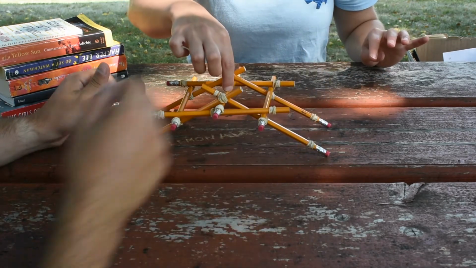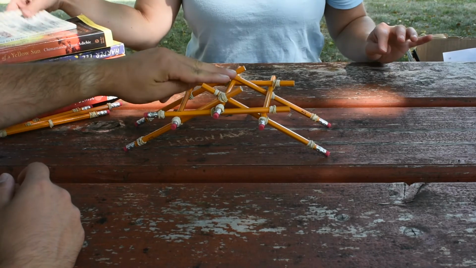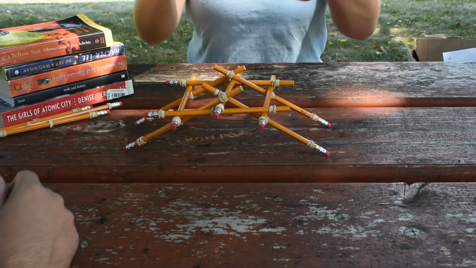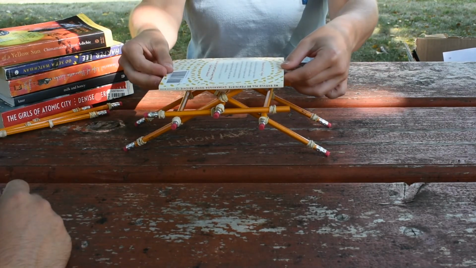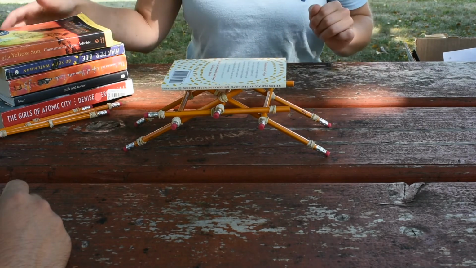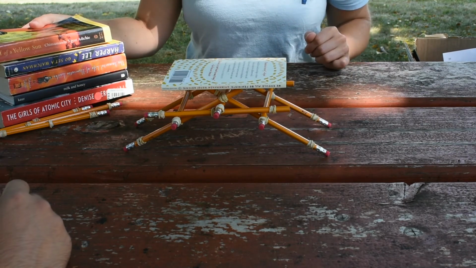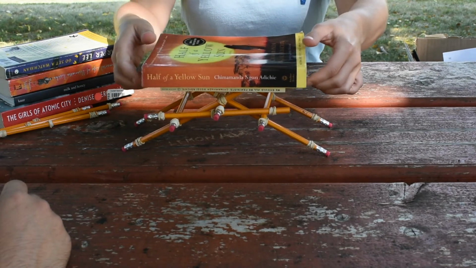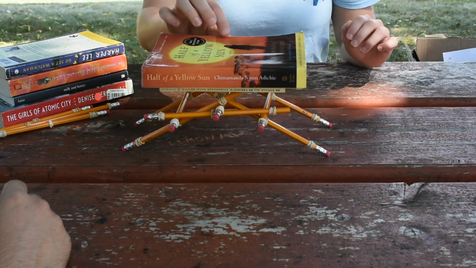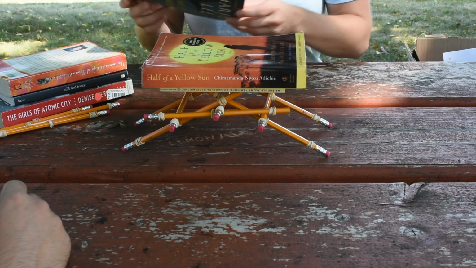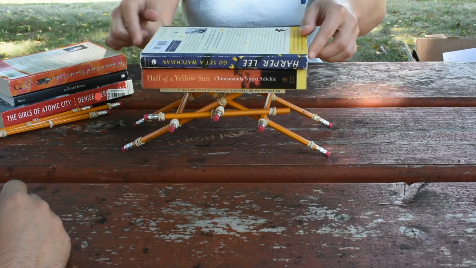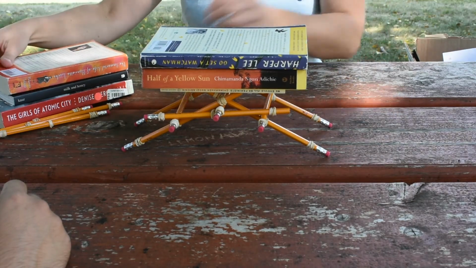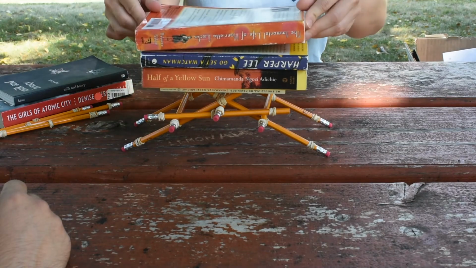Once you feel like your structure is stable enough, you can test how much weight it can bear by placing books on top. How many books can your 9-pencil bridge hold?